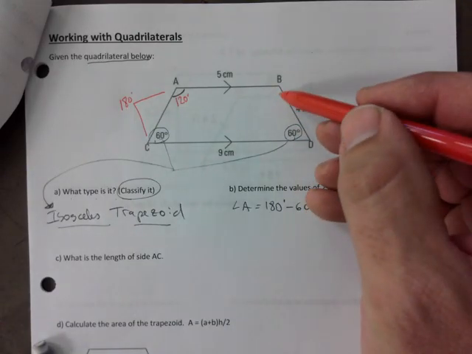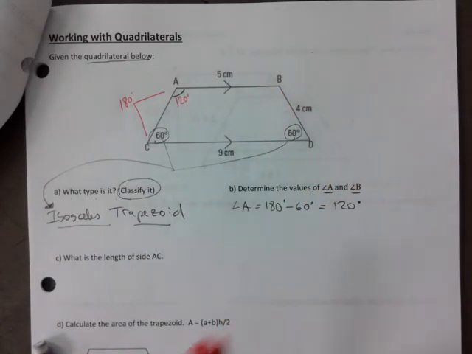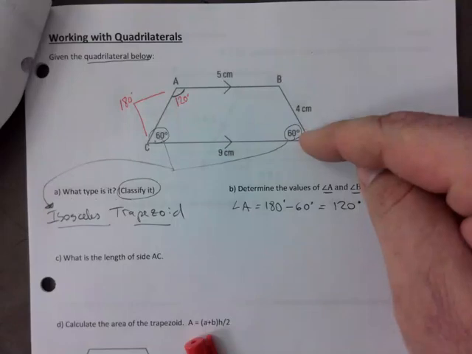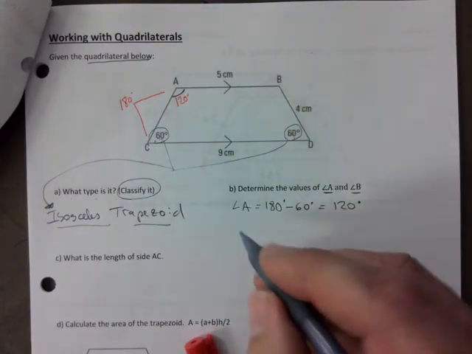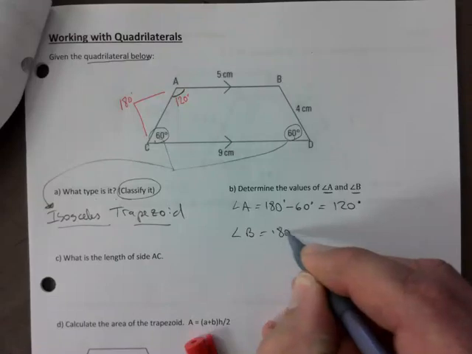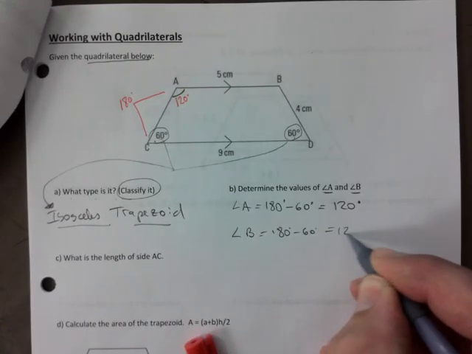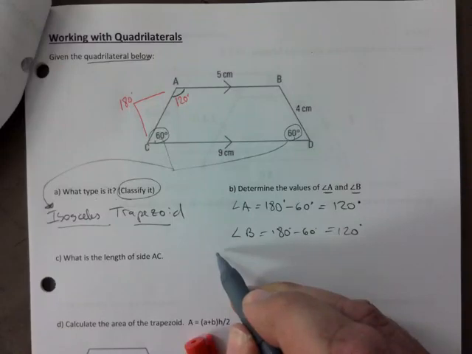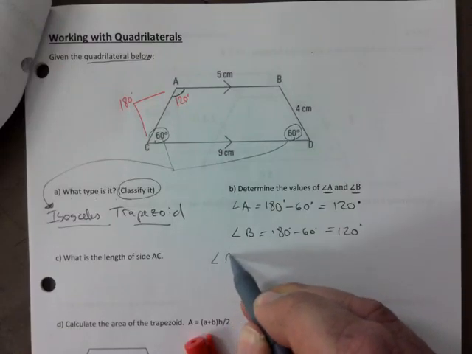What do you think this is going to be? 120. Yeah, it's 120. It's the same. Because if this is 60, you subtract that from 180. I'll still go the long way. Hey, there's an even longer way. You want to see it?